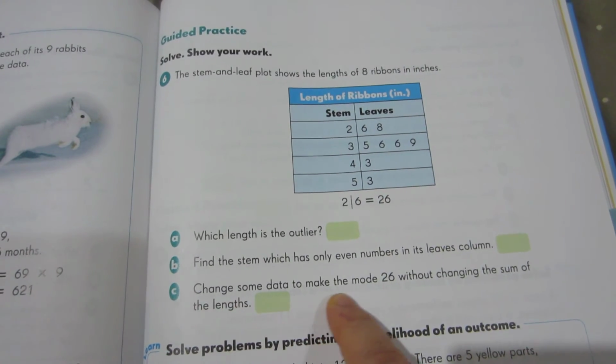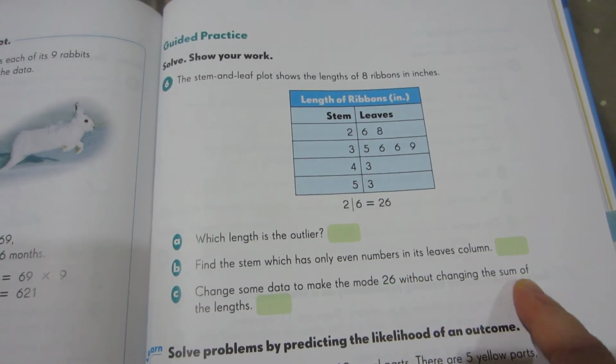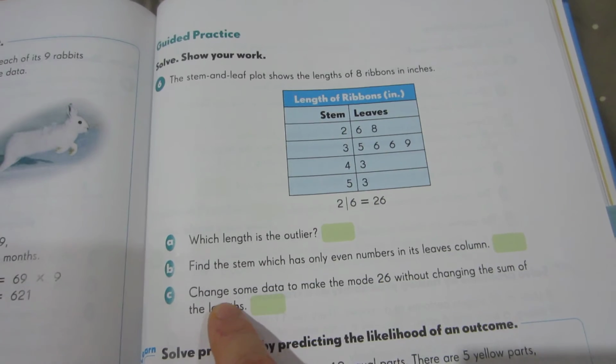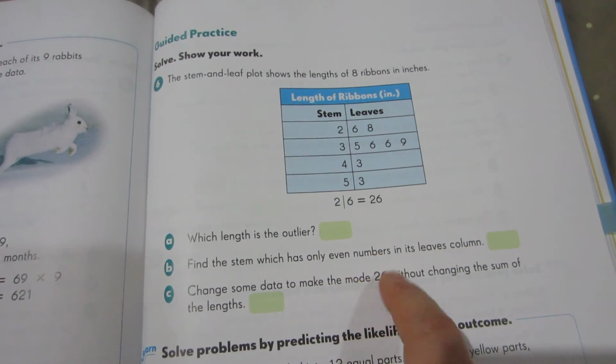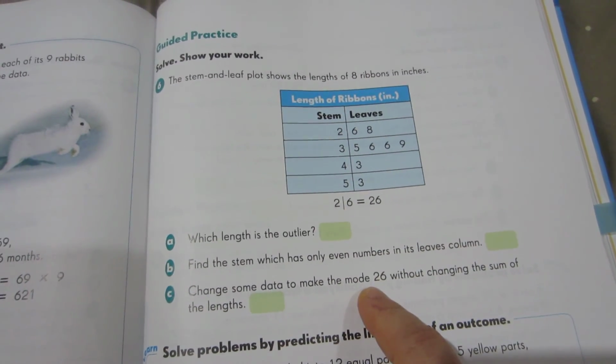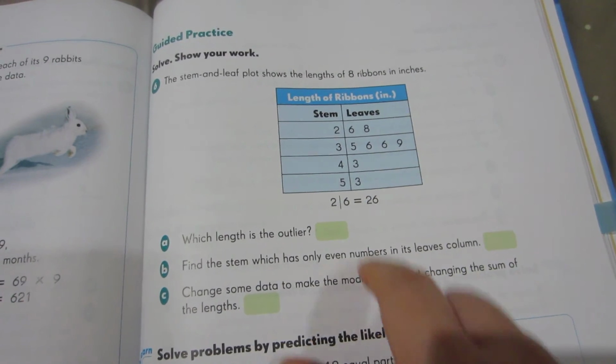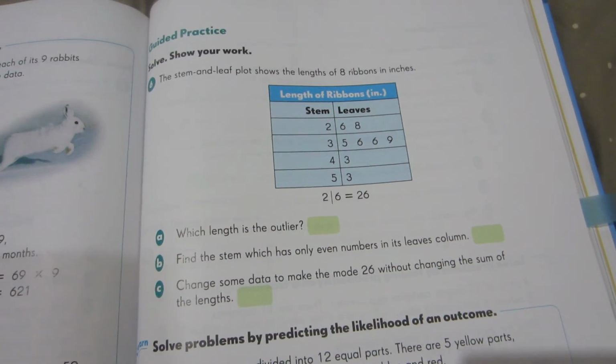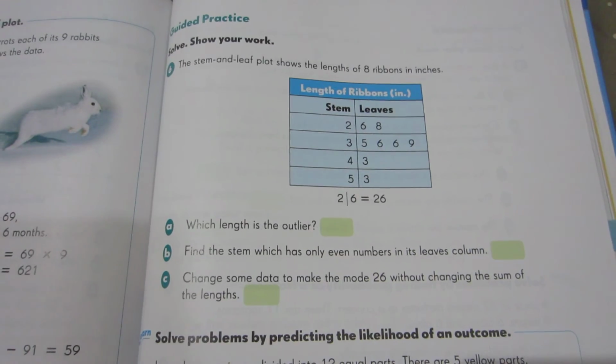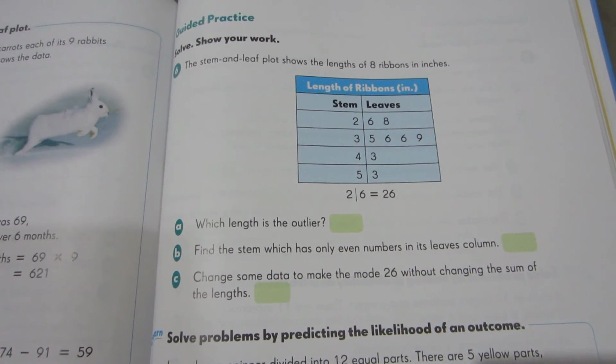Change some data to make a mode of 26 without changing the sum of the lengths. So you have to change it so that we have 26 as the mode. So you need to change something. Just for your information, mode means the number that occurs most often.